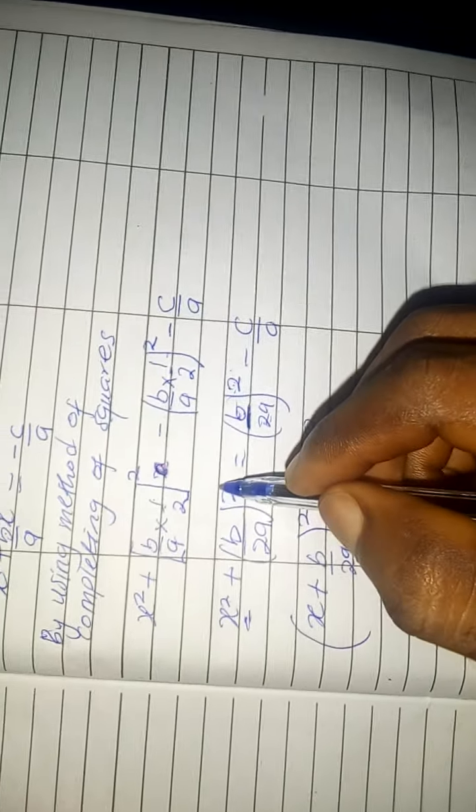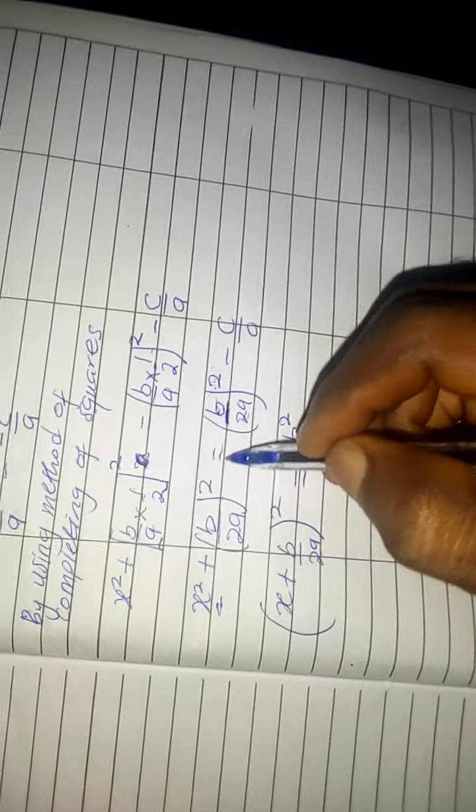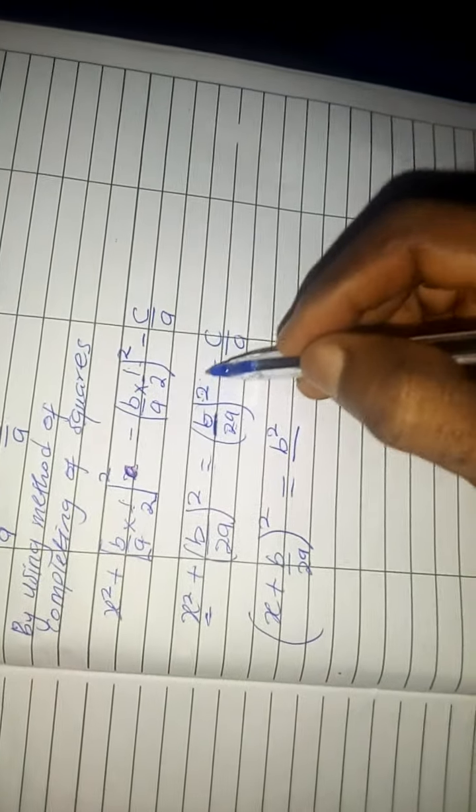Very good. Now we have gotten to realize that we have x squared plus b over 2a all squared. That is from this particular, the b times 1 will give us b, a times 2 will give us 2a, as in this. The whole of this square is equal to the same thing minus c over a. Now we can see that this is square, this is also square.